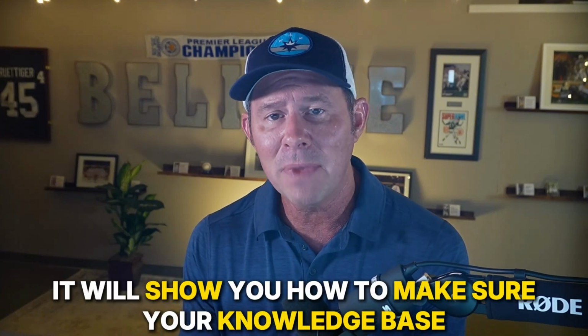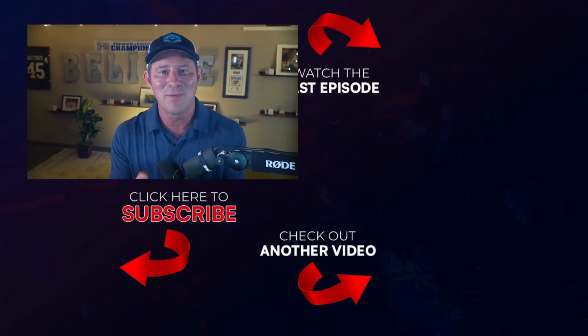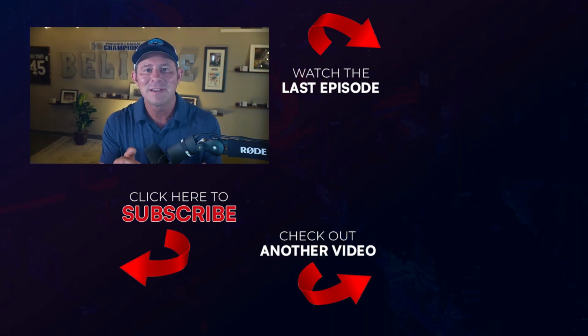It'll show you how to make sure your knowledge base actually works, not just for you, but for them. Because remember, the goal isn't to make a pretty wiki. You haven't heard that word in a long time, right? It's not to make that. It's a business that runs smooth. That's what you're after, even if you're off the grid for a vacation, for a day, for a weekend, for a week. How about a month? Why don't we build that?